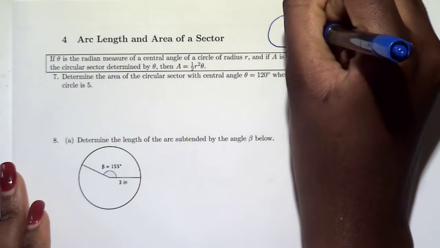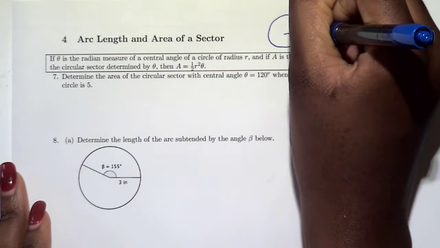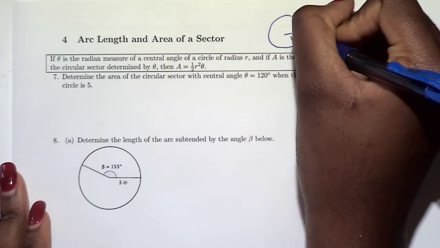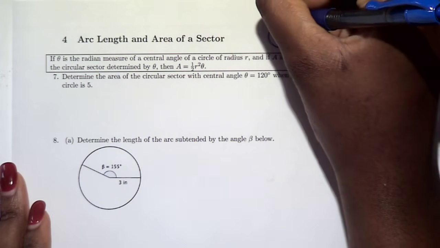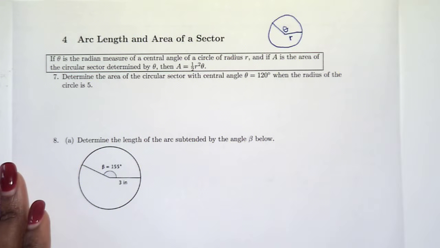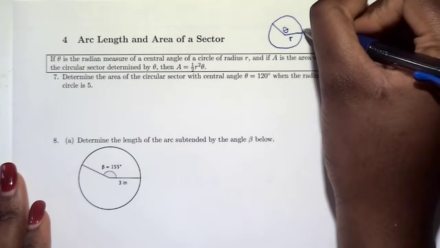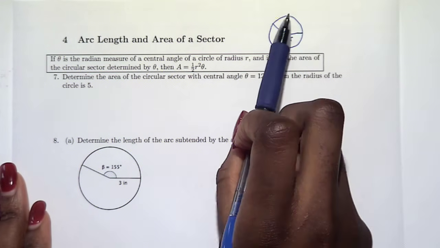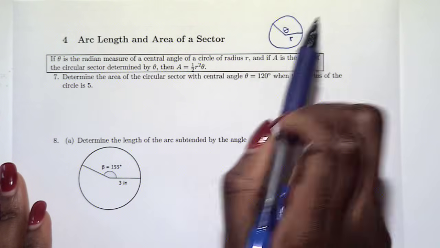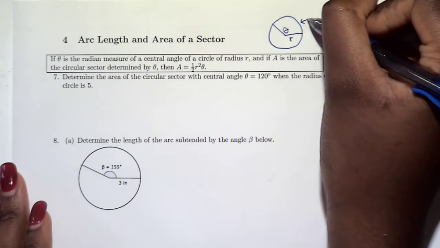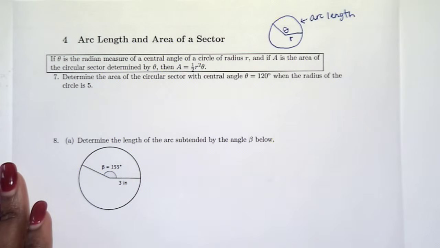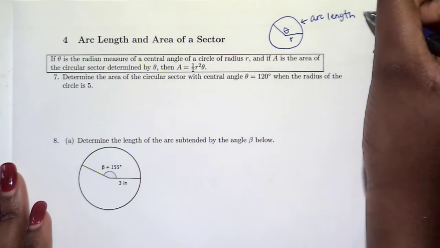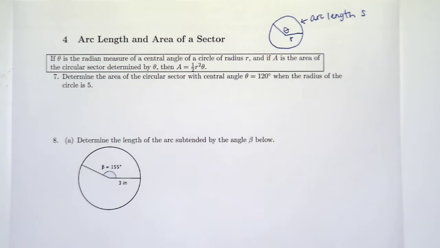If we have a circle and we know the radius of our circle, and maybe there's some kind of angle happening. This line going around the circle in the space that the angle makes is our arc length. And we usually call arc length by the letter S. Arc length S, radius R.